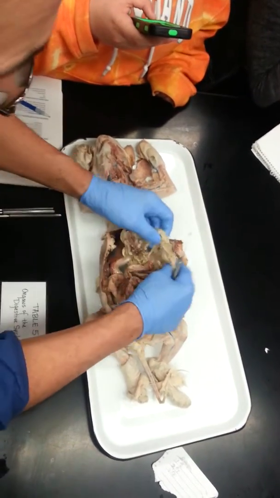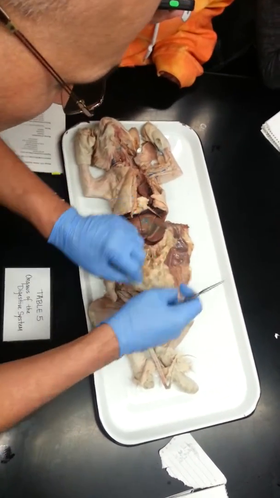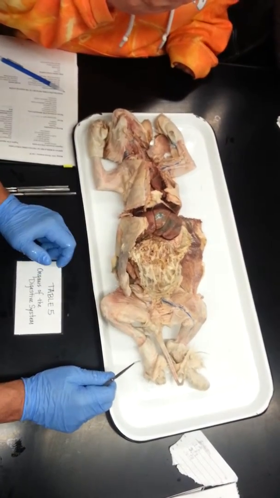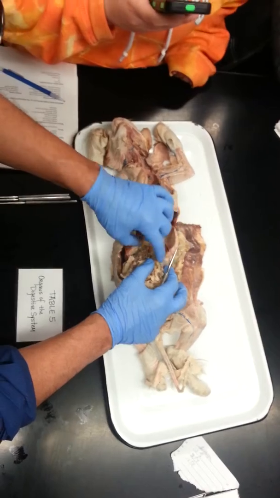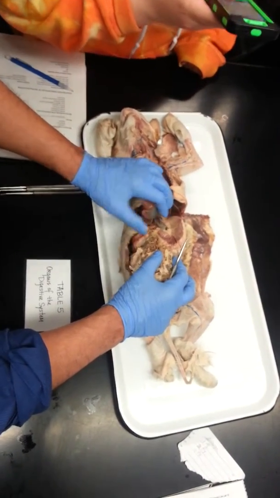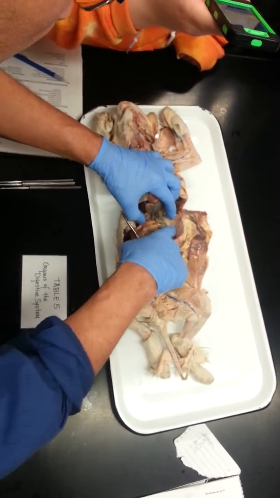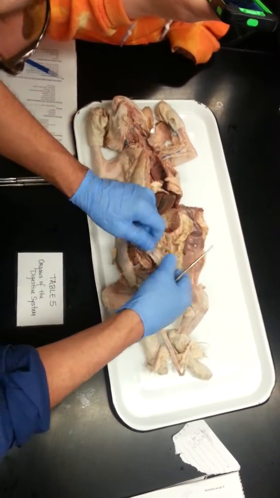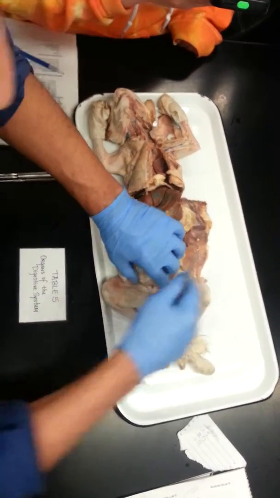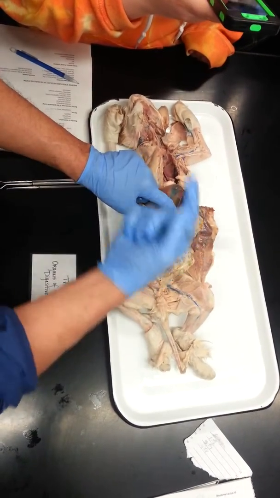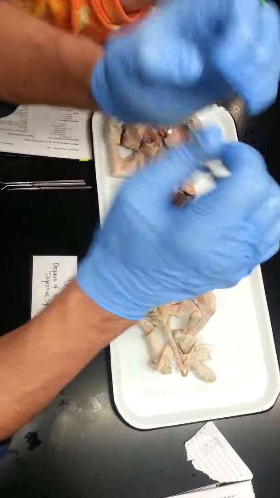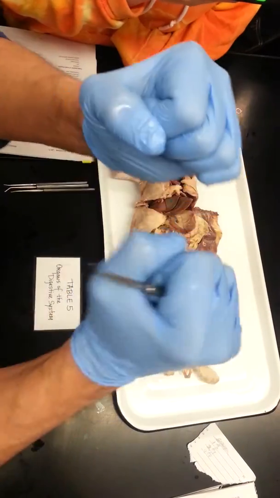So here's your liver. This big thing that looks like a blanket, that's the greater omentum, which is part of your mesenteries. The greater omentum comes off the greater curve of the stomach. The lesser omentum comes off the lesser curve of the stomach. So this one comes around and anchors the stomach to the posterior body wall, where the lesser omentum anchors the stomach to the ventral body wall to hold the stomach in place so it can't shift.